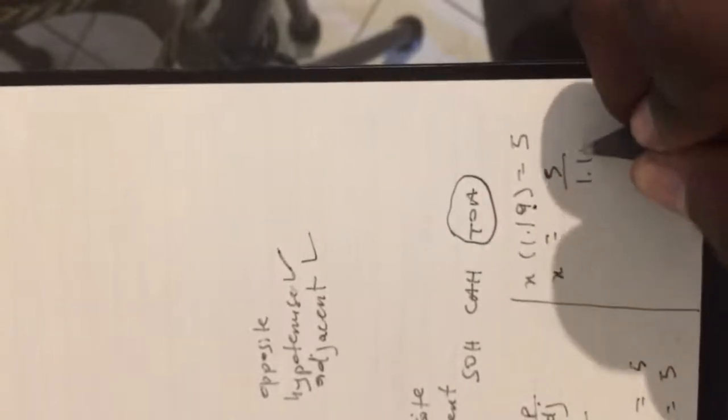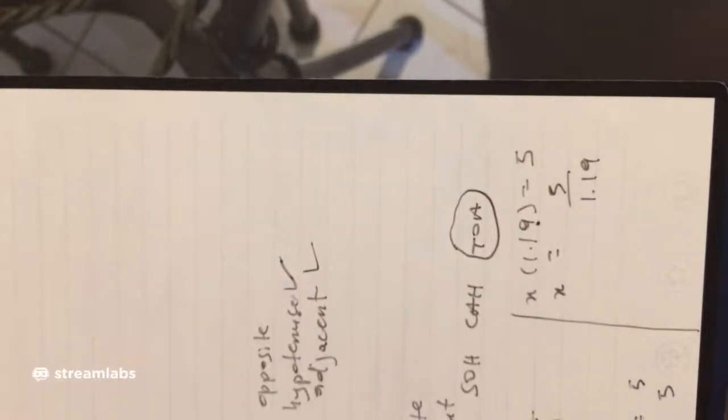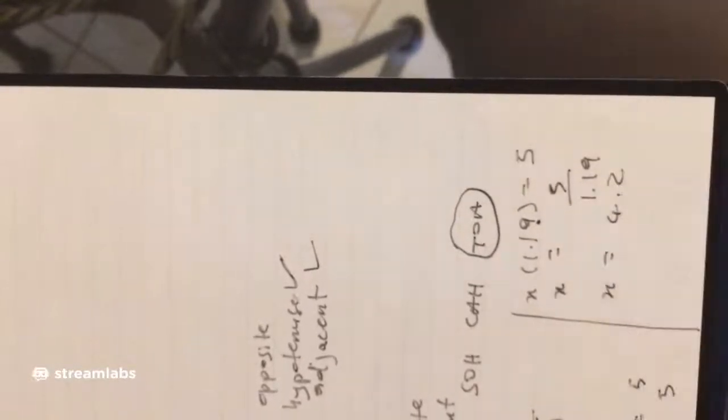Alright, how I find X is I divide by the coefficient of X, which is 1.19. So I divide both sides by 1.19. This cancels the 1.19, and then I have 5 divided by 1.19. Remember, you want to get rid of what's beside the X, so you divide both sides by what's beside the X. So it's 5 divided by 1.19, and then X is equal to 4.2.